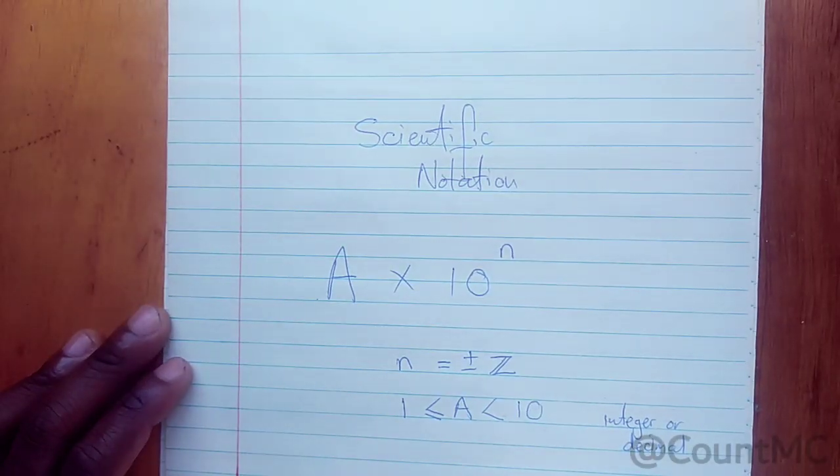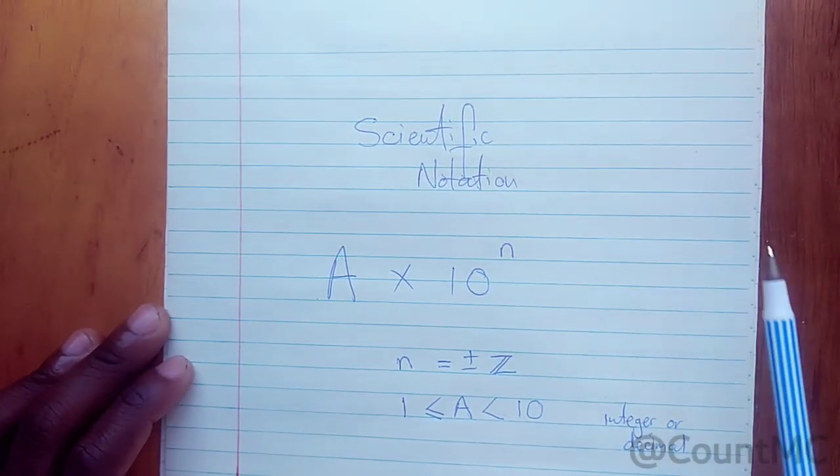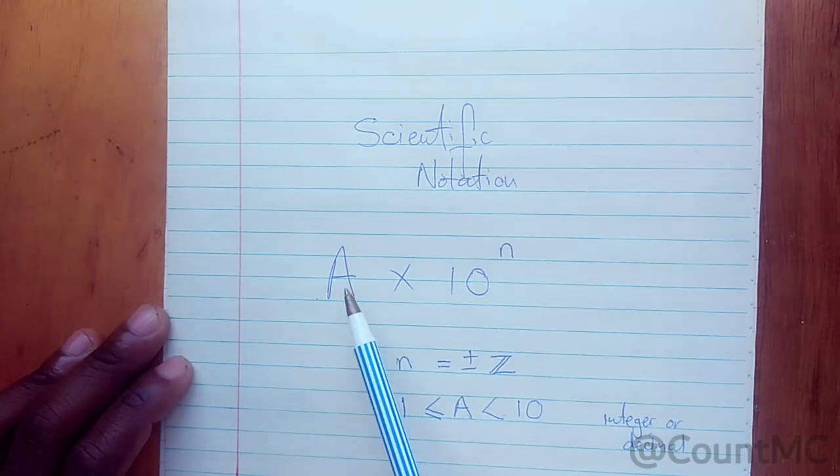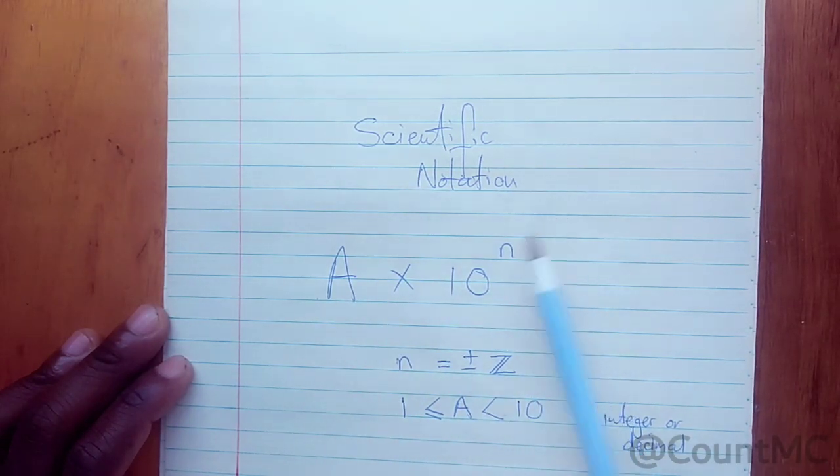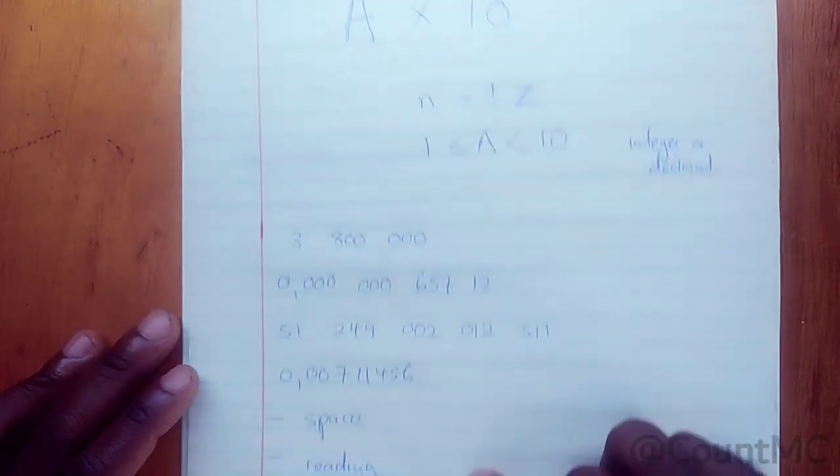Let us introduce the scientific notation or the standard form. It's written as a times 10 to the power n. A is a number between 1 and 10. It can be an integer or a decimal. A is equal to 1 or greater than 1, and A is less than 10, which we shall show using examples.